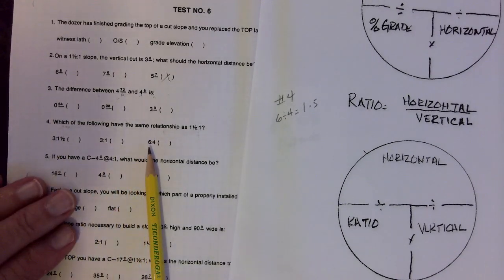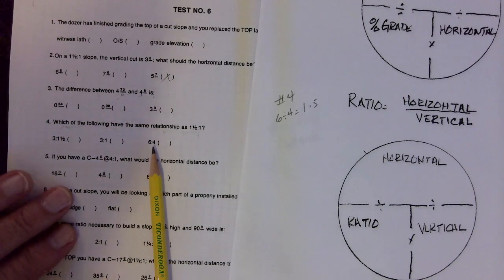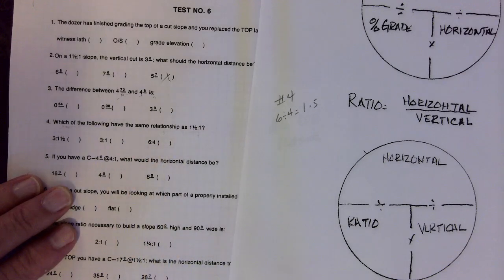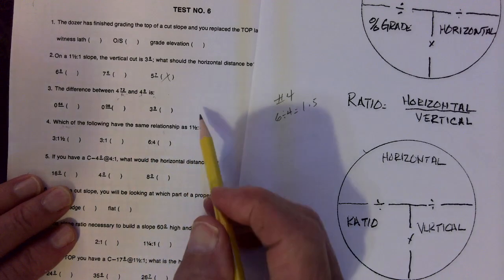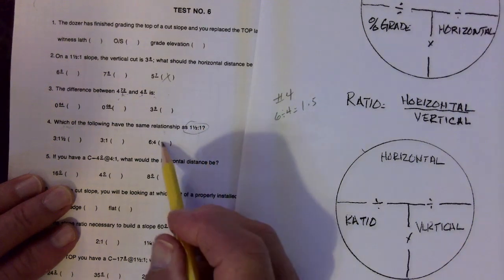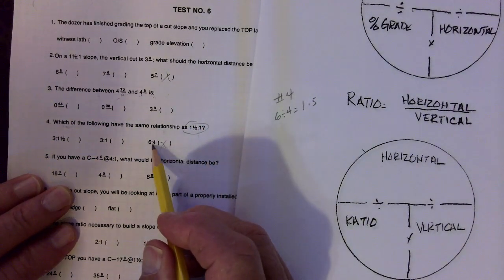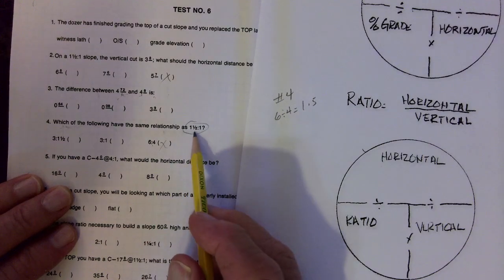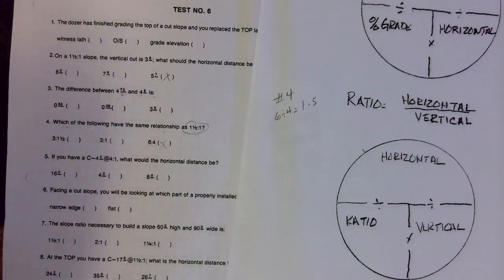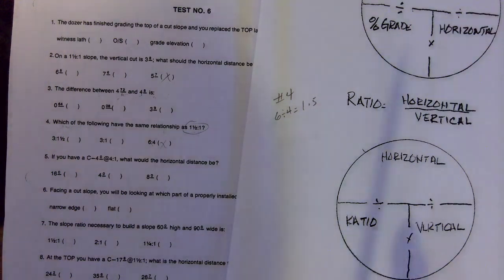But if I divide 6 by 4, I'm going to get 1.5. So 6 to 4 in a slope is the same as 1.5 to 1. You understand what I'm saying? You know, if these are factored, 2 times 1.5, what is that?